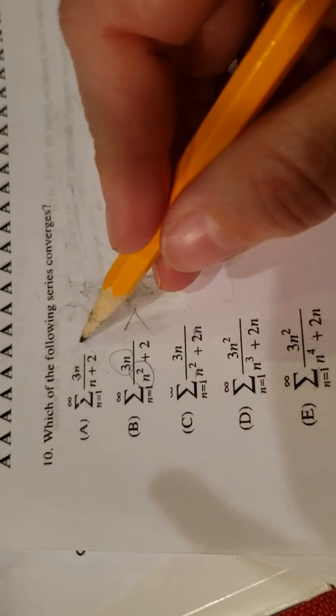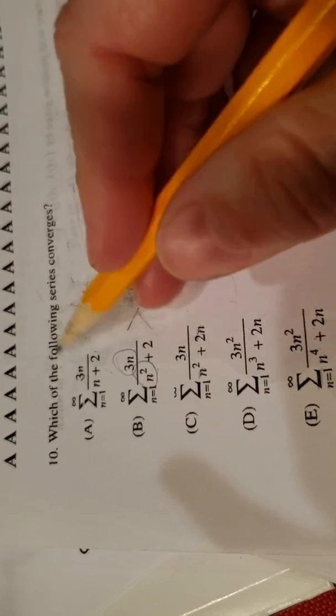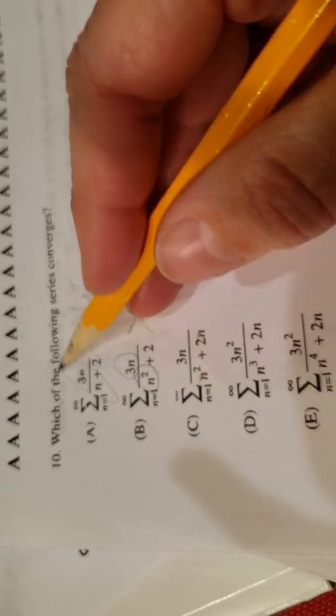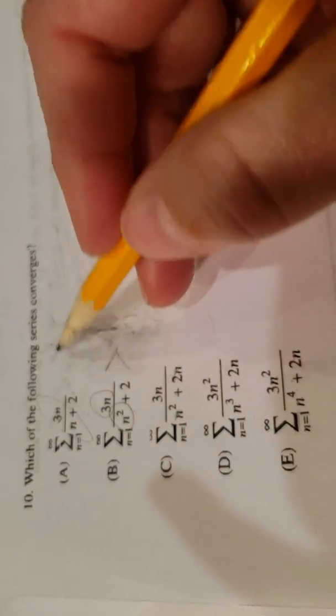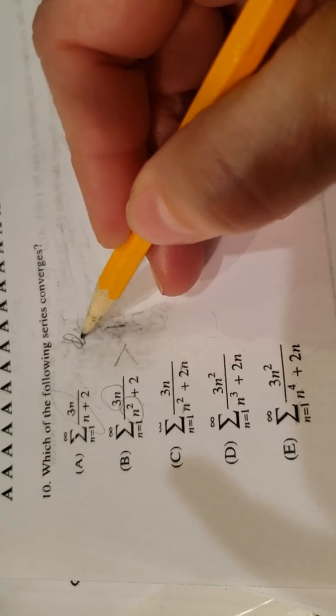Number 1, though, isn't too much work because if you do the divergence test here, the limit of the nth term is not 0, it's 3 as n approaches infinity, right? So this diverges by the divergence test. Because 3n over n, that would give you 3 if you took the limit as n approaches infinity. So this diverges.